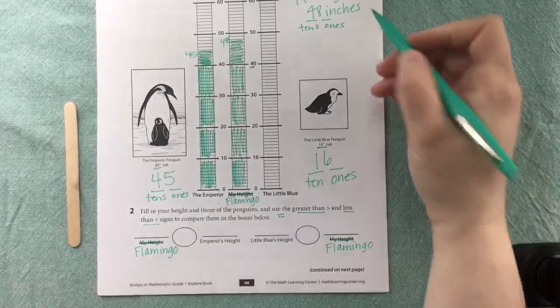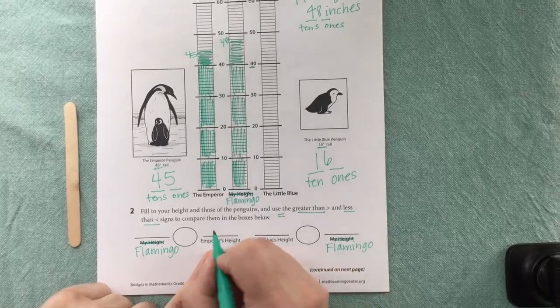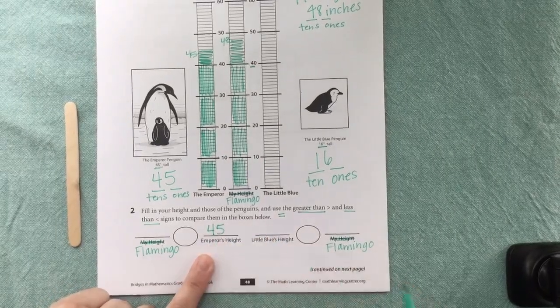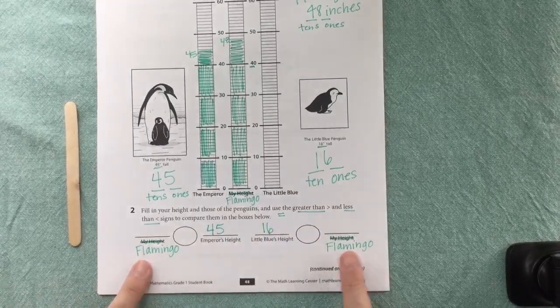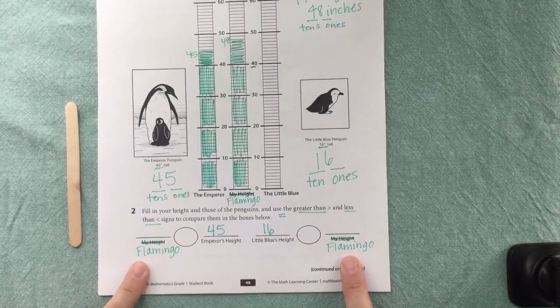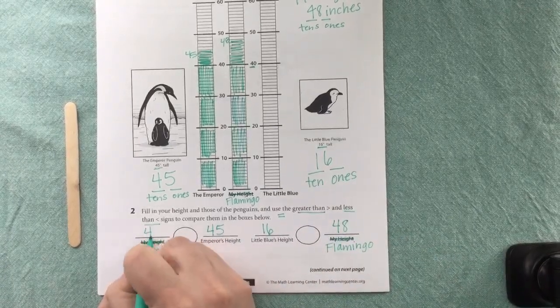Okay, so again, we remember that an emperor penguin is 45 inches. A little blue penguin is 16 inches. And then on either side, we're going to be comparing the height of a flamingo, which is 48 inches.